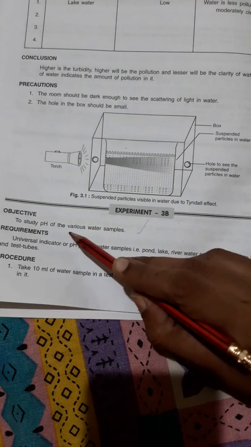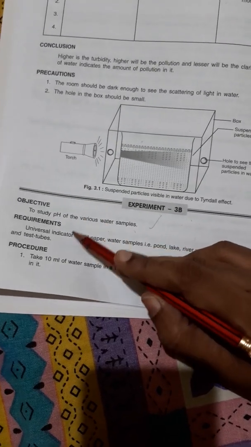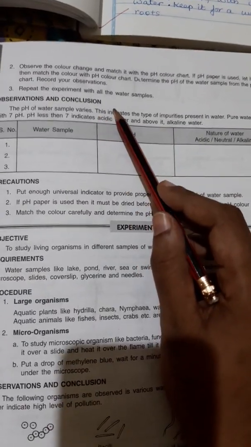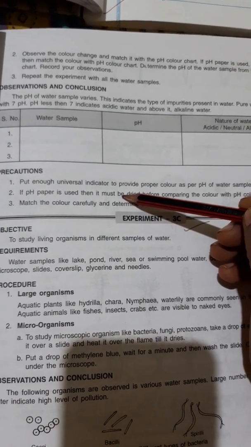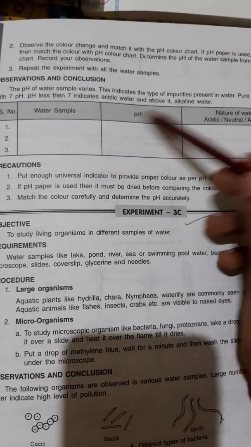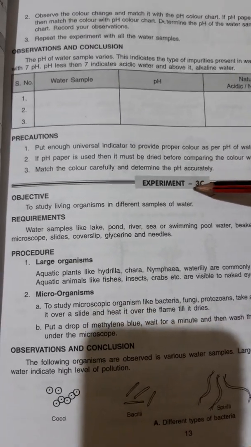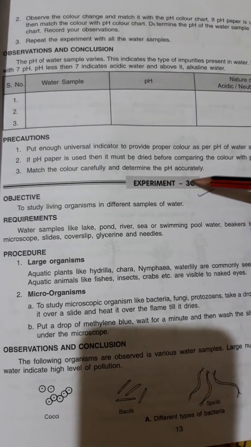And this is to study the pH of various water samples. Write the objective, requirements, procedure, then observation and conclusion, precautions. This observation table on the right side. Clear? That means on the blank sheet. Then experiment 3C. On the next page you have to write experiment 3C.